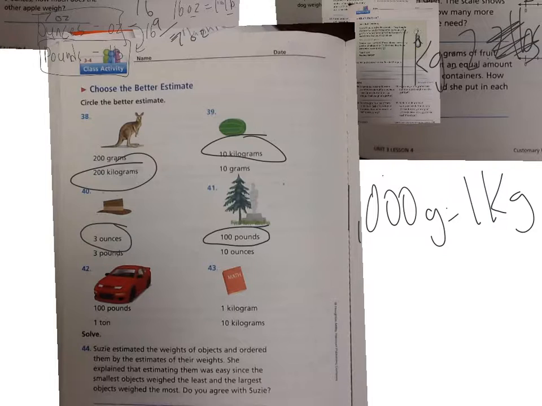Car, 100 pounds or a ton. Okay, hopefully you know that a car is around a ton. Bigger cars are 2 tons. If you understand anything about tons, I don't know if we've talked about it yet, but 1 ton equals 2,000 pounds. Okay? And then your math book, would you say 10 kilograms or 1 kilogram?